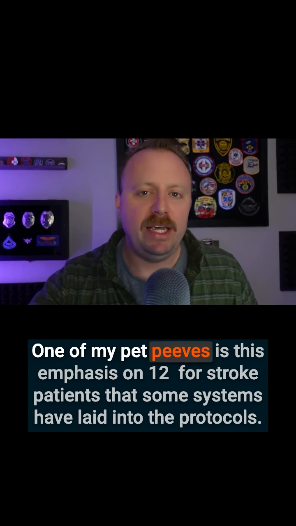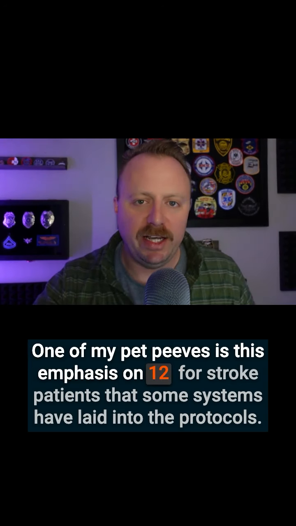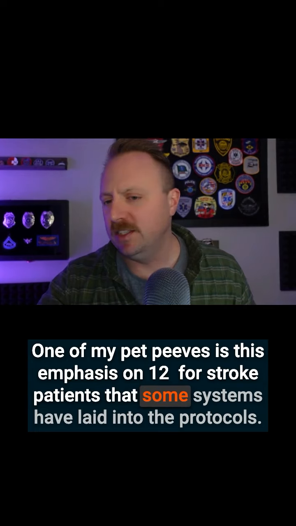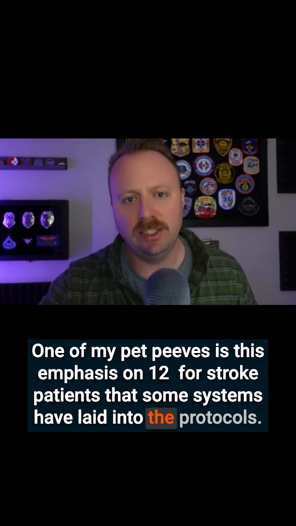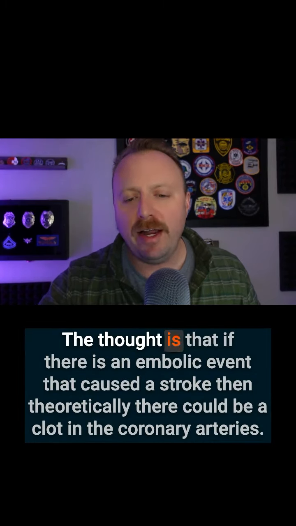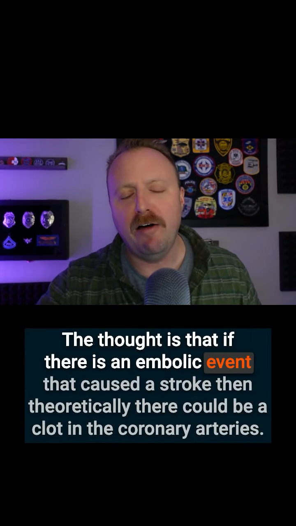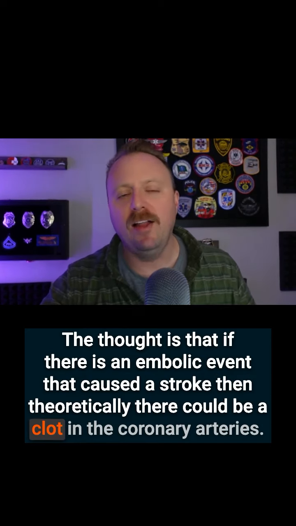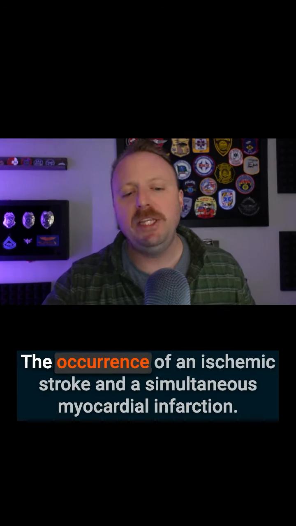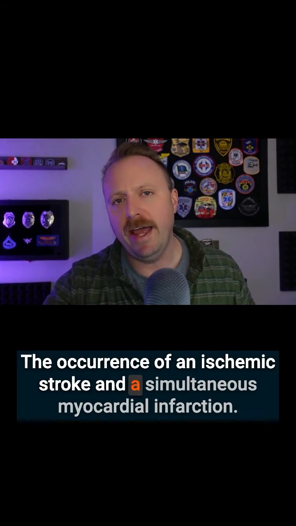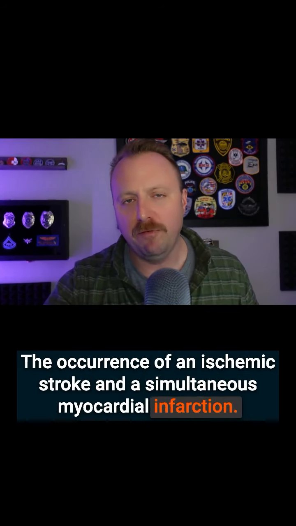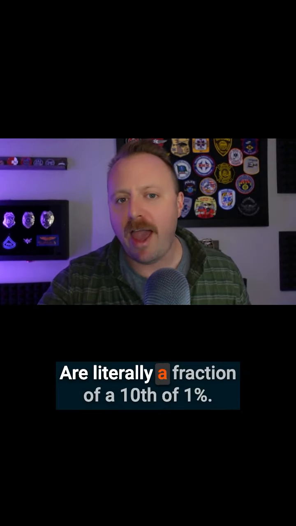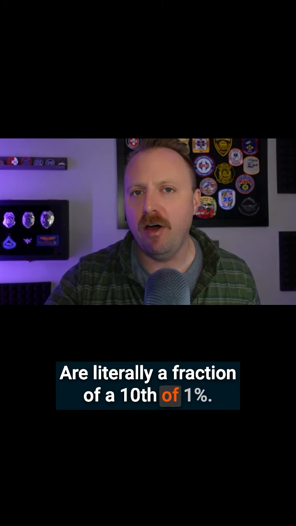One of my pet peeves is this emphasis on 12-lead EKGs for stroke patients that some systems have laid into the protocols. The thought is that if there is an embolic event that caused a stroke, then theoretically there could be a clot in the coronary arteries. The occurrence of an ischemic stroke and a simultaneous myocardial infarction are literally a fraction of 0.1%.